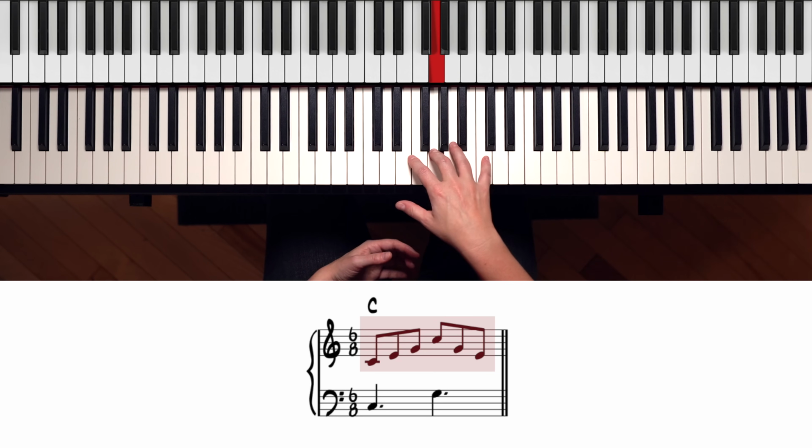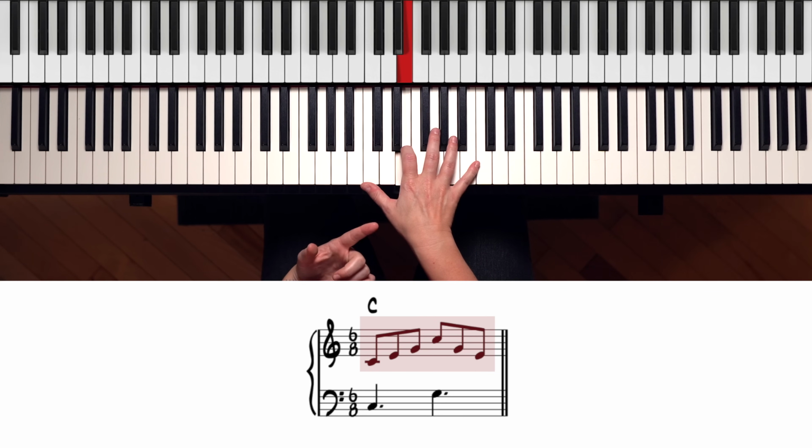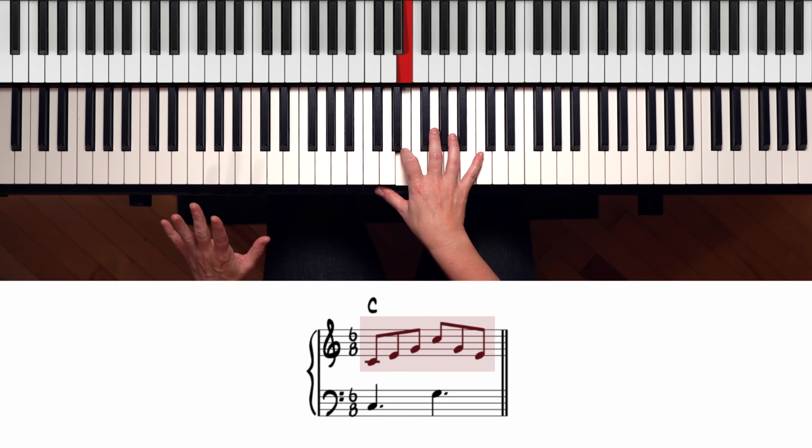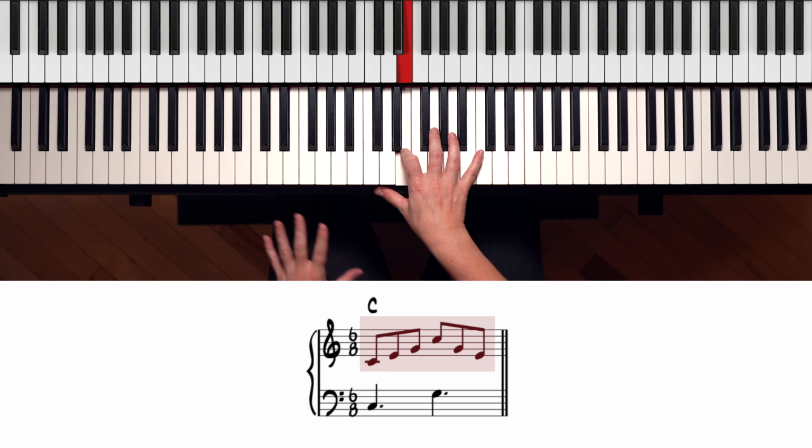So this is why we have this 1, 2, 3, 4, 5, 6. We need to have 6 8th notes in each measure. So we have all the 8th notes that we need right here to complete the measure.